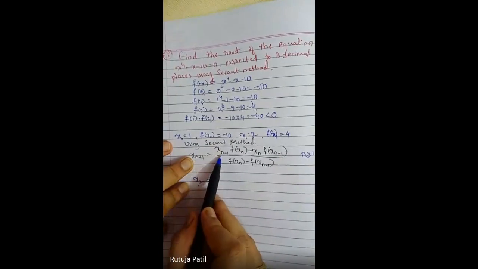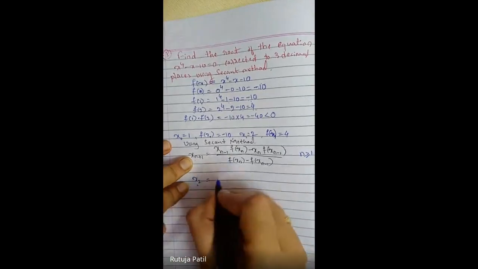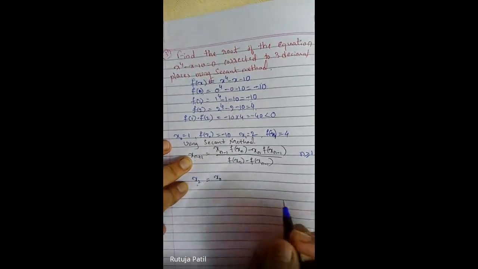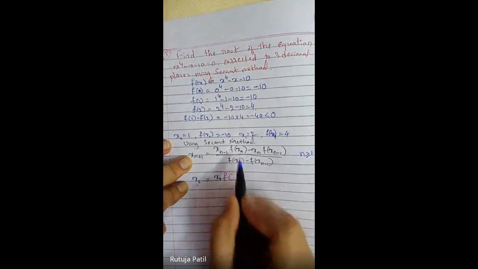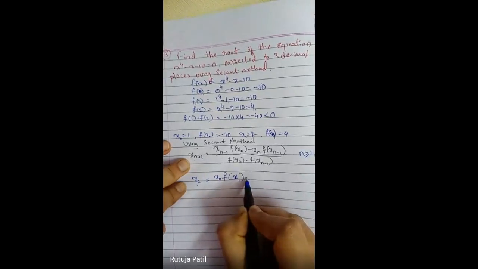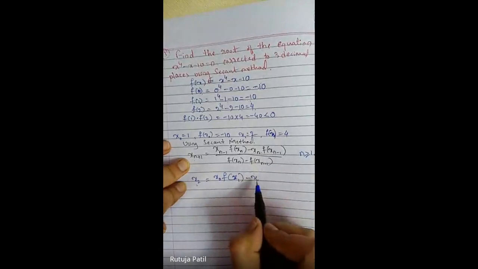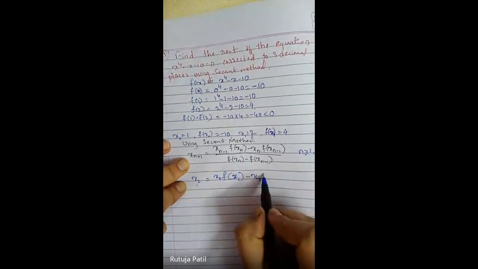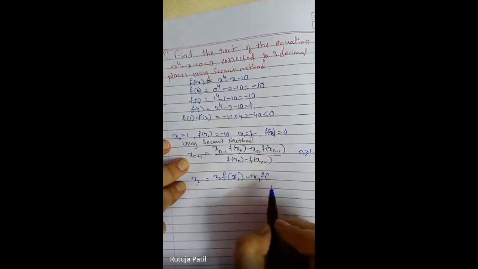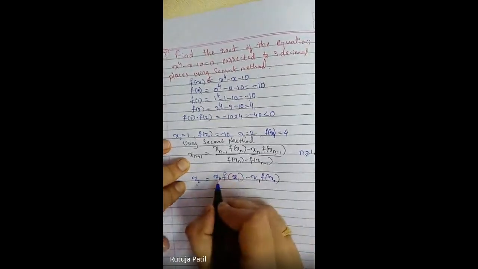So n is 1, substitute here: x1 minus 1 is 0. So this is the x naught term. Now xn is x1. So that is x1. f of 1 minus 1 is 0. So that is f of x naught.